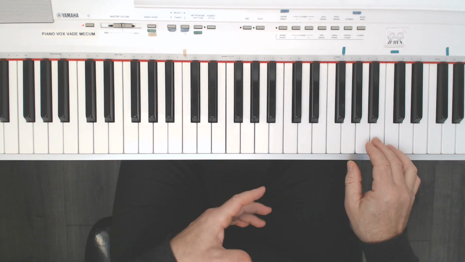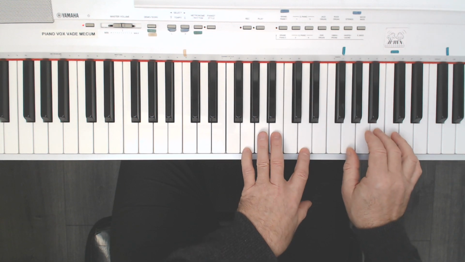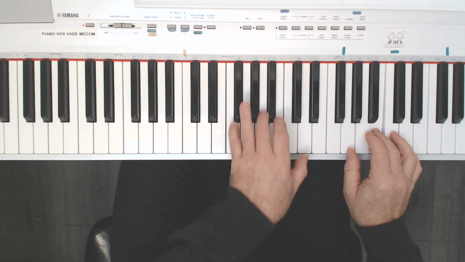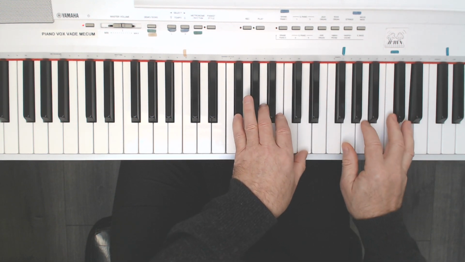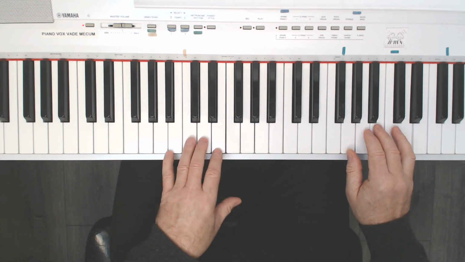Okay. So again, different options. You stay with your left hand like this, very easy. Or you can play, if you want, the root and then the chord like this.